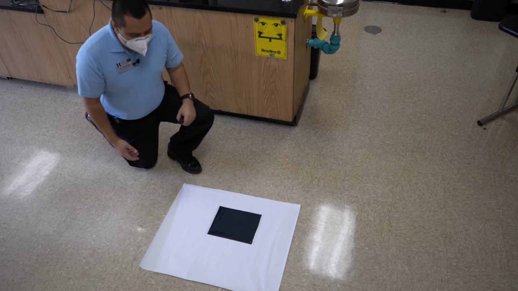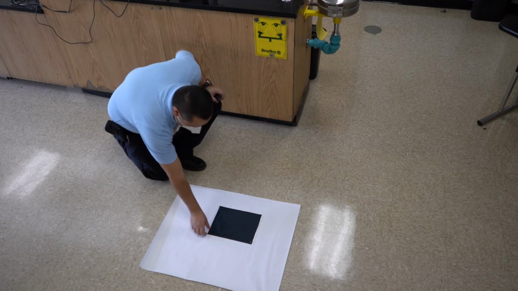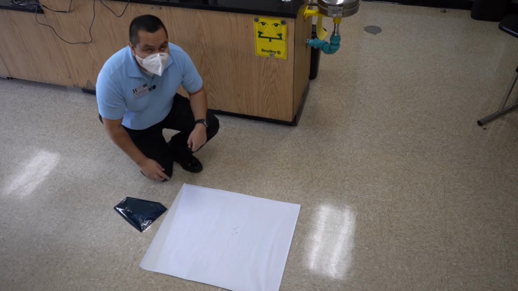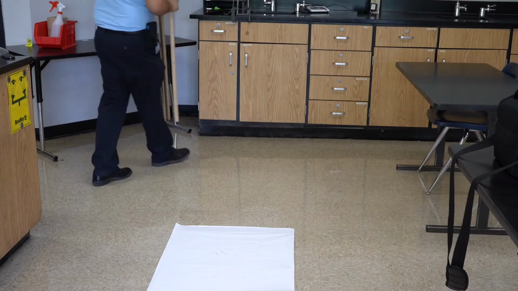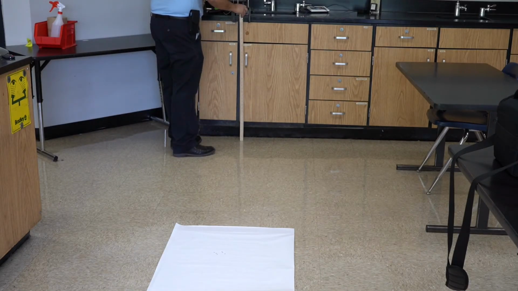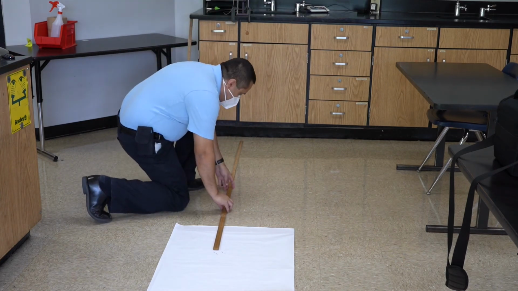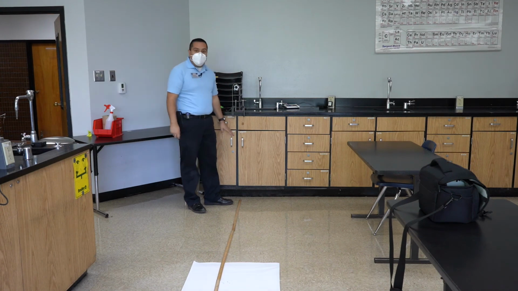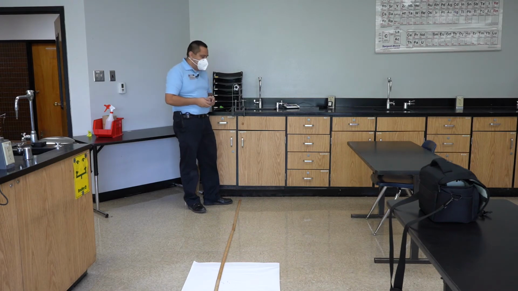So now that we've shot this off 5 or 6 times, I'm going to remove this piece of carbon paper, and we will see that each time the ball landed, it left a mark. I'm going to measure the distance from the projectile launcher to where each of these marks is horizontally. While I'm at it, I'm also going to measure the distance from the ground to the bottom of this opening where the projectile comes out of.